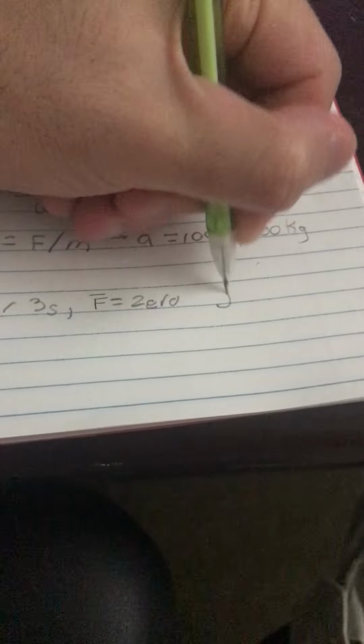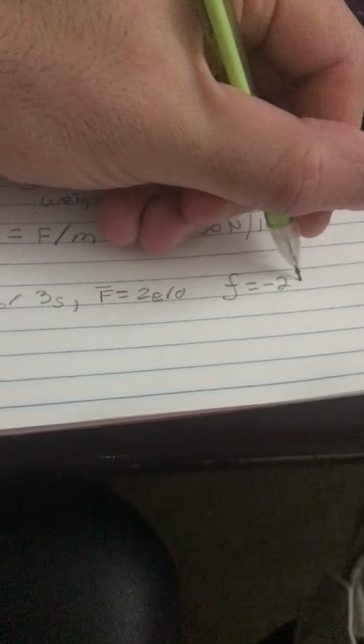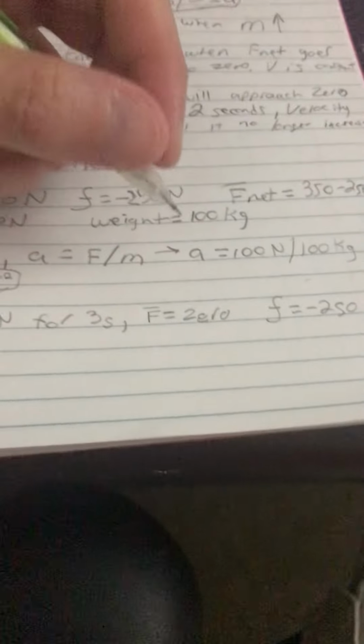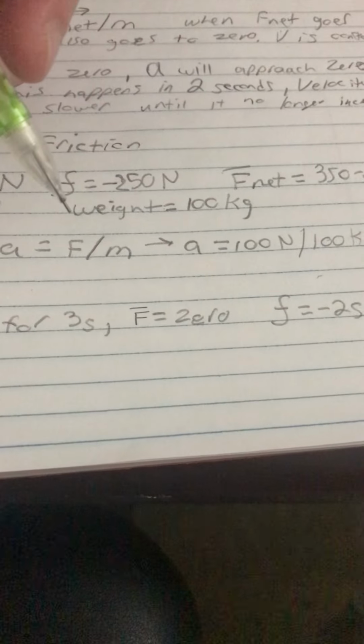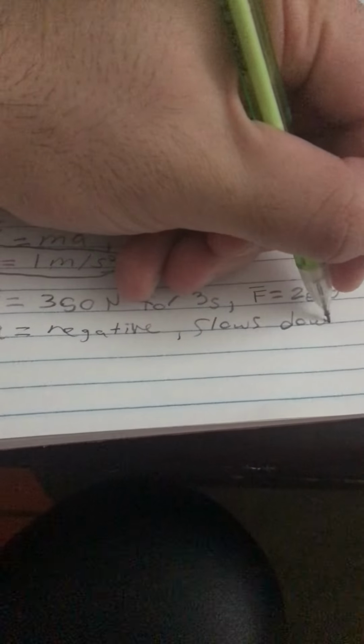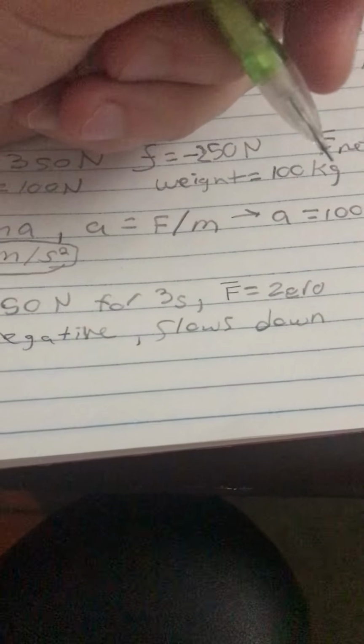So you have friction, and friction equals negative 250 newtons. So A is going to be negative, and then it slows down. Easy. Okay, that's the end.